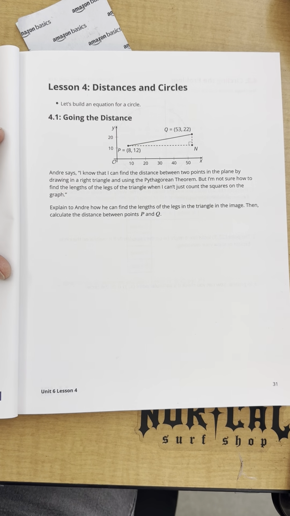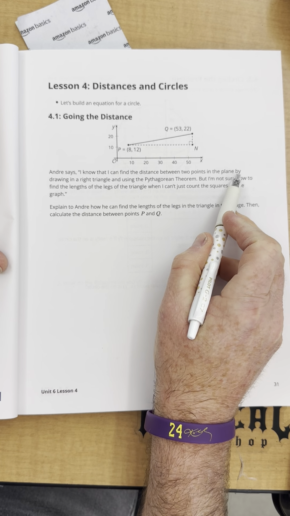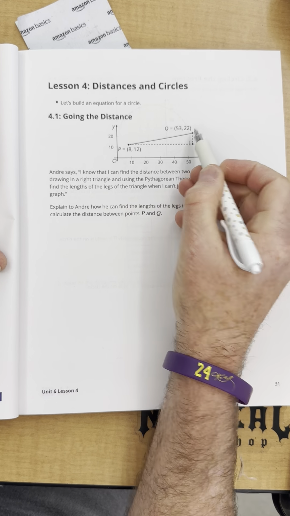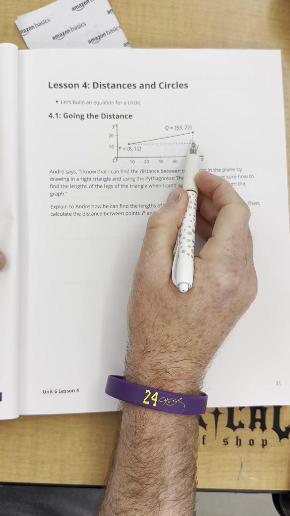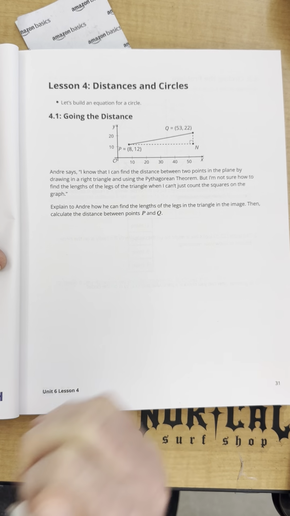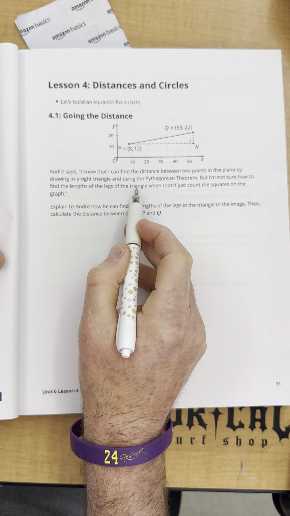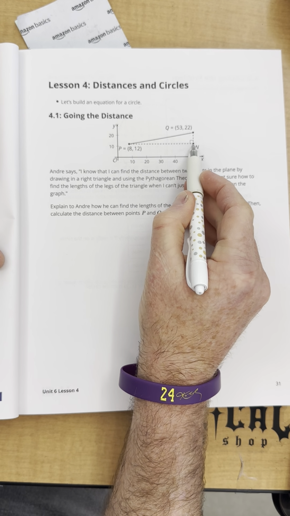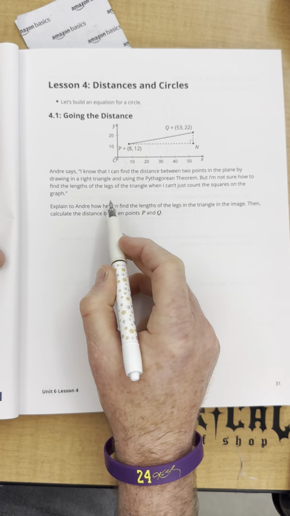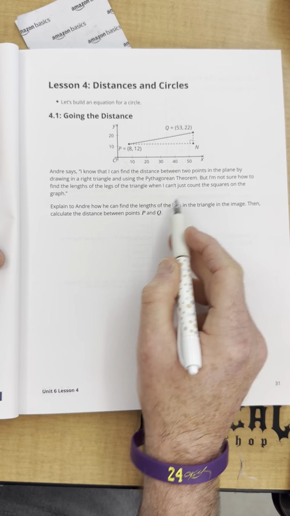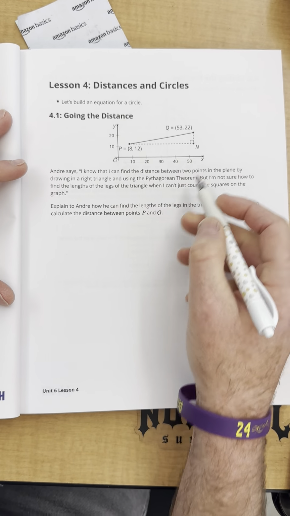4.1, going the distance. Andre says, I know that I can find the distance between 2 points in the plane, so P and Q, by drawing in a right triangle. So he draws this right triangle and uses the Pythagorean theorem. But I'm not sure how to find the lengths of the legs of the triangle. So there's one leg, PN, and there's another leg, QN, when I can't just count the squares on the graph. So there's no grid that you can count, basically.